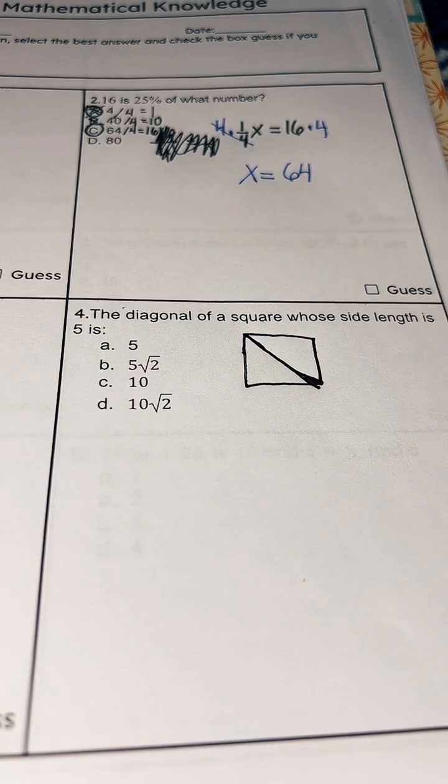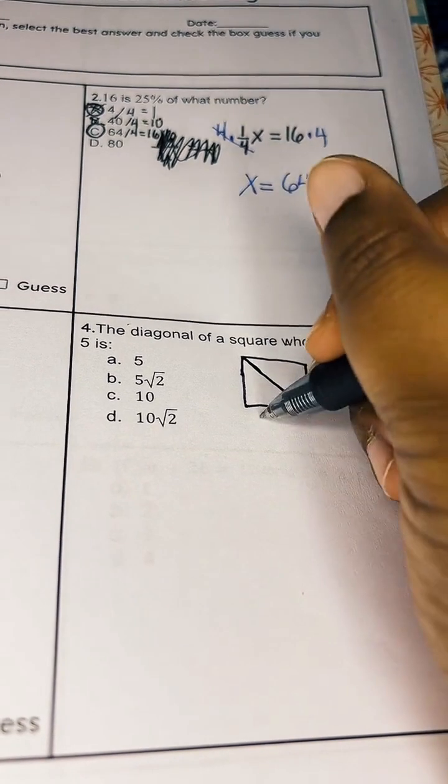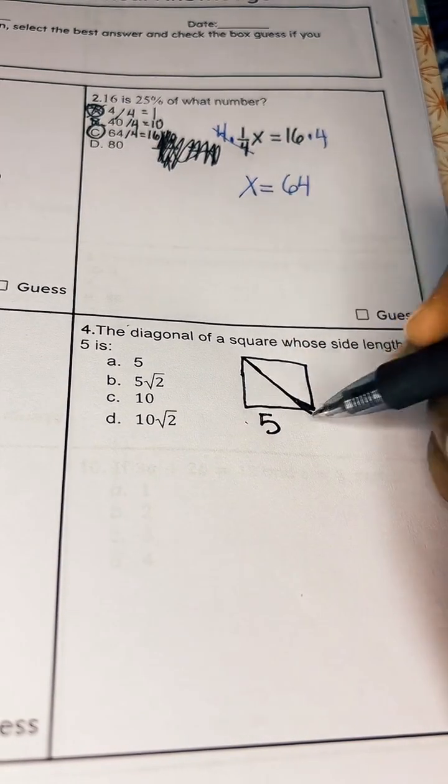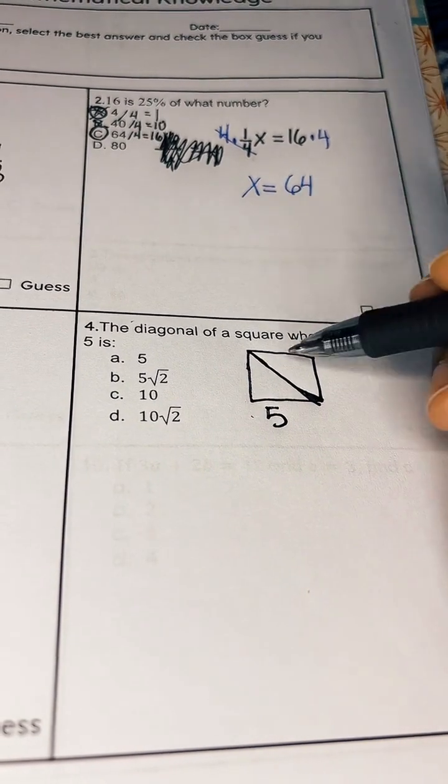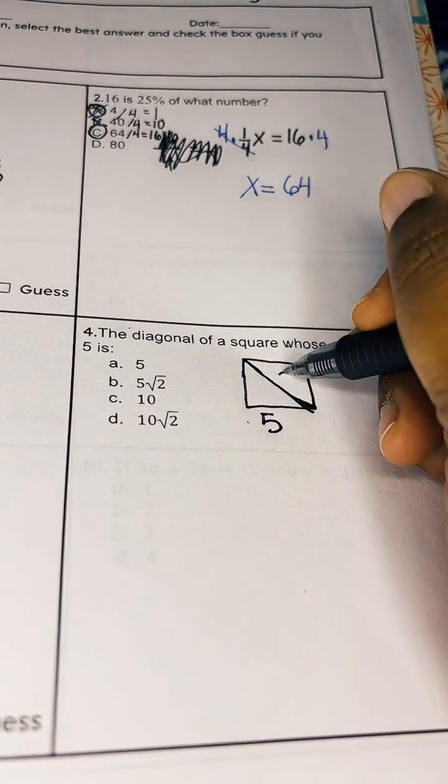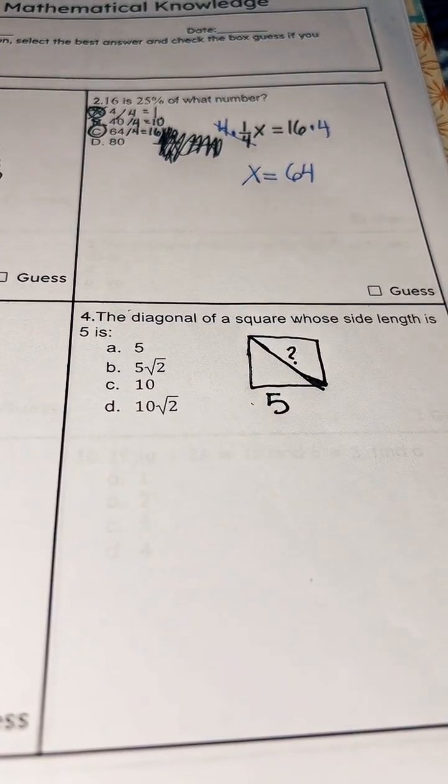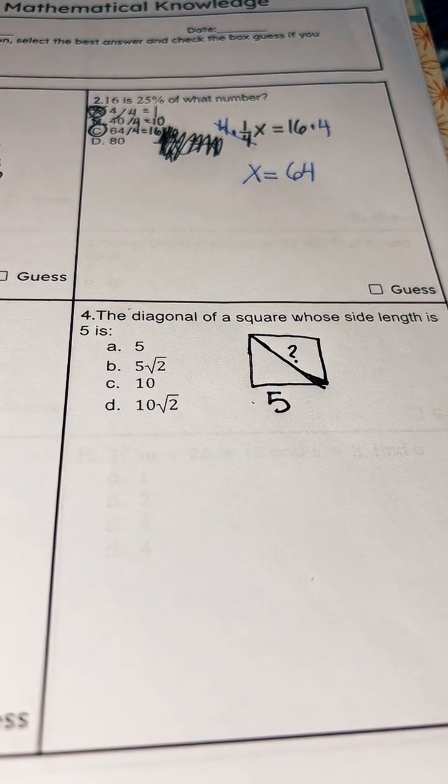If we're interpreting that the diagonal itself is 5, what are we trying to find? That's the question. Are we trying to find the diagonal with the side length of 5? I think that's what I was asking here. So if we know the side length is 5, what is the diagonal? That's how we're going to interpret this question. It could have been asked better.